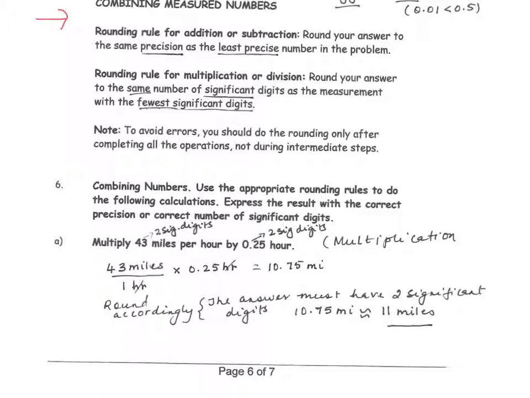Look at the least precise number. The least precise number will be the number with the least number of decimal places. So we round our answer to the number of decimal places in our least precise number in the calculations.